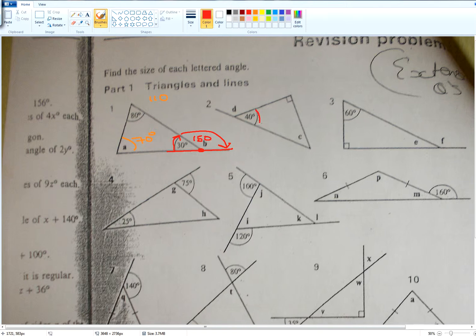Okay, this inside one here is 40. That's 90. 40 add 90 is 130. So what's left over? 50. These two here are angles at a point on a straight line. This one is 40, so this one here will be equal to 140. That's 60. That is 90. So from 180, what's left over? 30. And 30 add F will give you 180, because angles at a point on a straight line give you 180. So F is equal to 150.